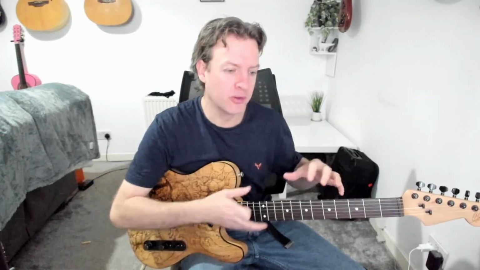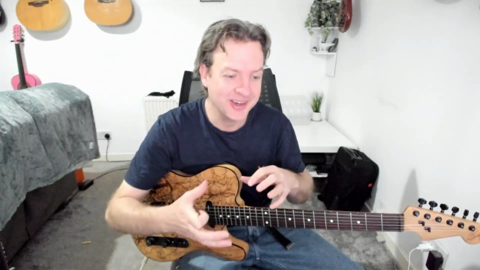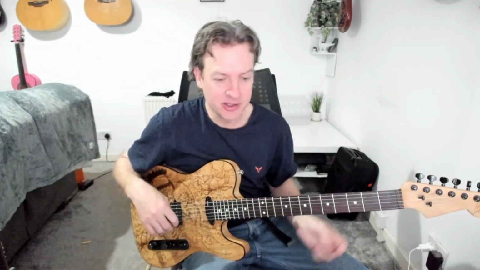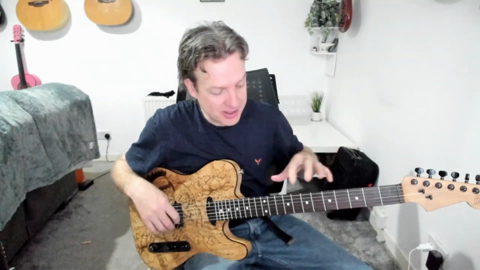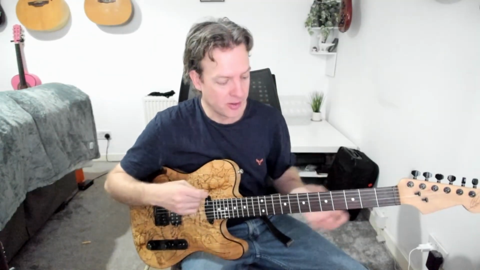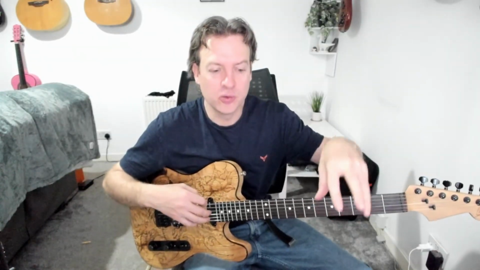The first thing you've got to realise is that all the modes are all each other. So what I mean by that is this Dorian shape is just the same 7 notes as the G major shape, which is the same 7 notes as the B Phrygian shape. So you need to be thinking that when the backing track is in the key of G, all of those notes are going to react differently to the backing track.